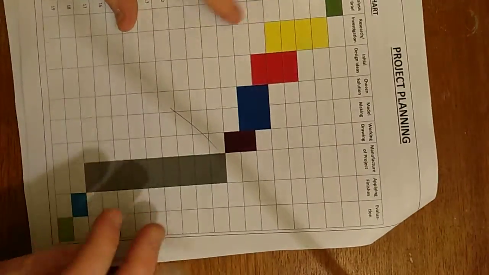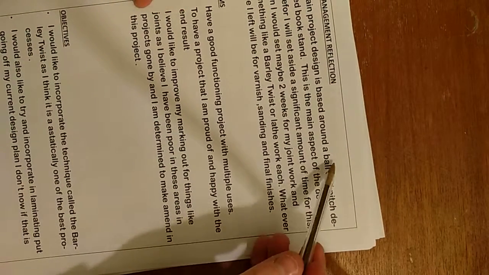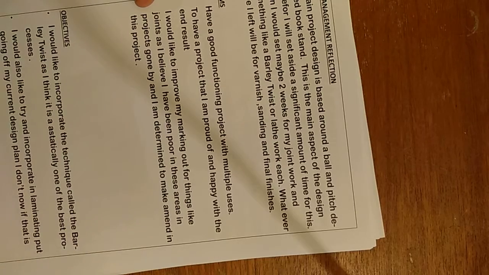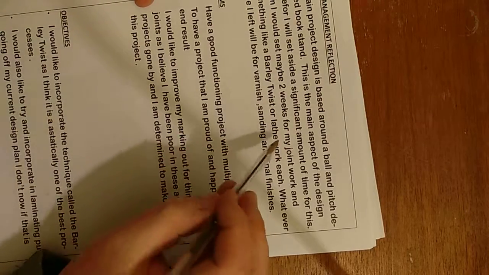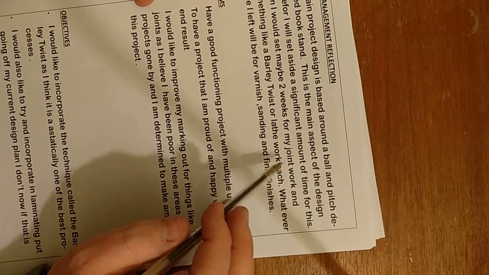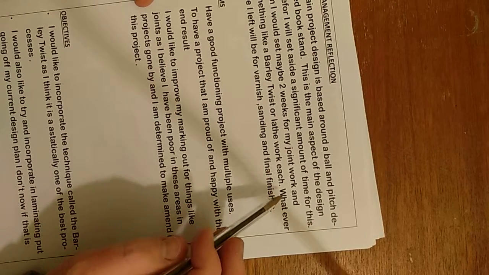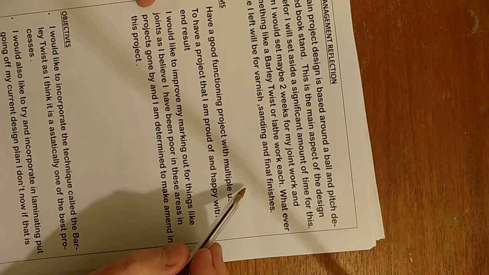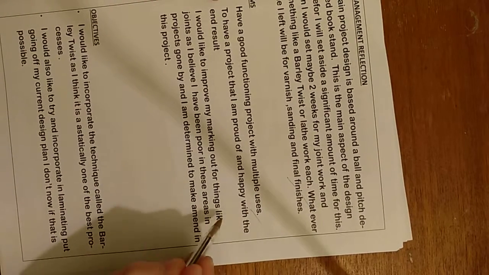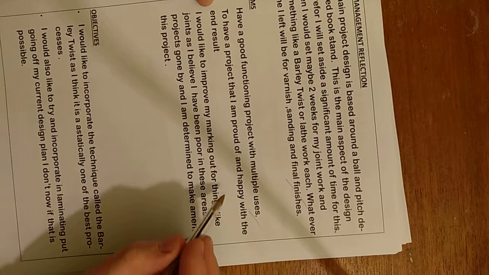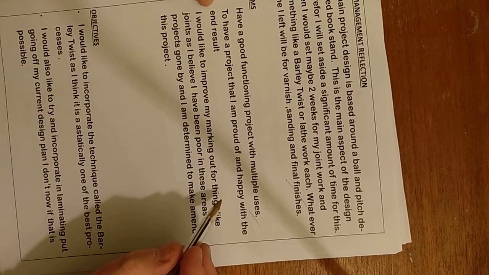Project planning looks fine, just make sure it's not straight copied and pasted from the example I give you. Okay, so time management reflection, you want to say a little paragraph just how you're going to cater for time. This is the main aspect of design, therefore set aside a significant amount of time for this. Then I would set maybe 2 weeks for my joint work and something like a barley twist. Okay, that's fine. Multiple uses. A project that I'm proud of, happy with the end result. Ooh, is that a name?